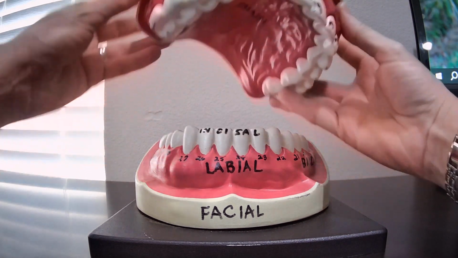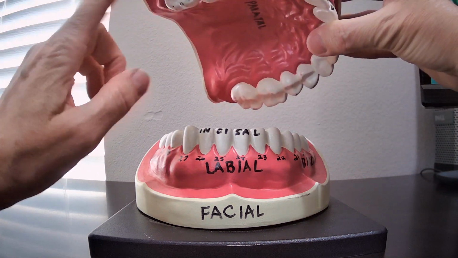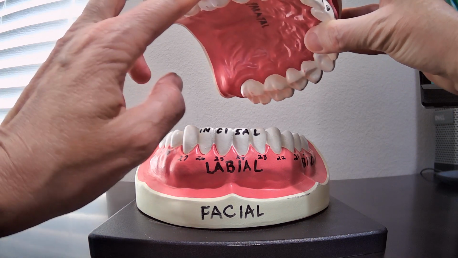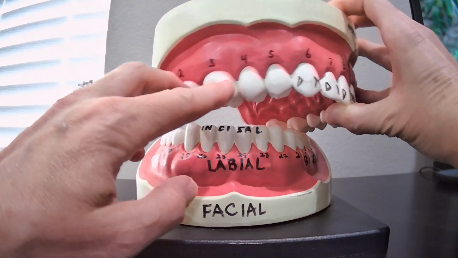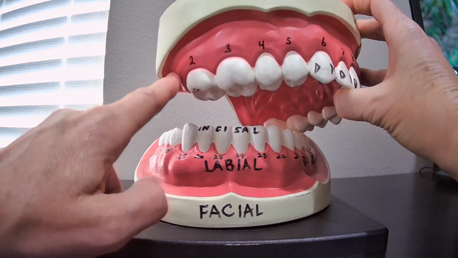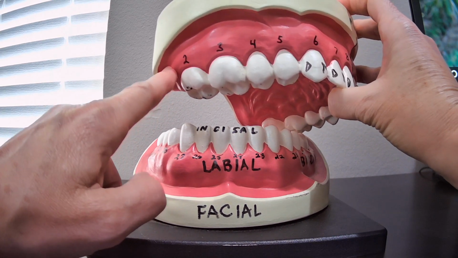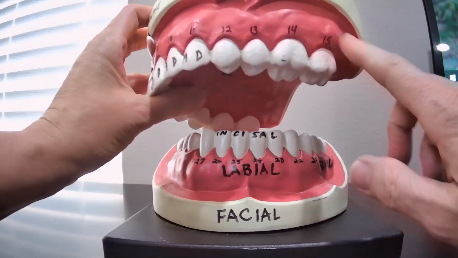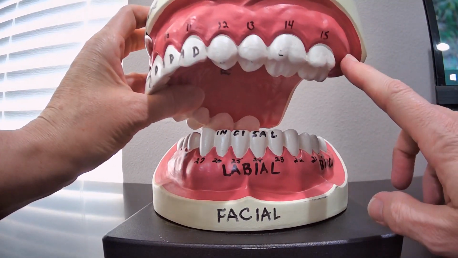Now, when we number the teeth with the universal numbering system for the adult dentition, or permanent teeth, we number them 1, starting over here. This model is missing the third molar, so you'll notice there are just two molars there. So we're missing tooth number 1. It would start with number 1 on the patient's upper right, and then go all the way around to tooth number 16, which would be the third molar.